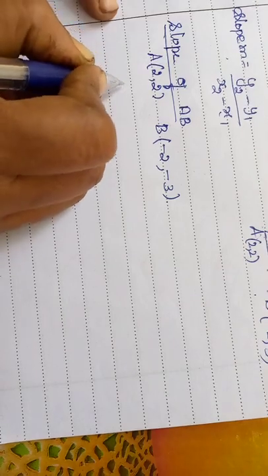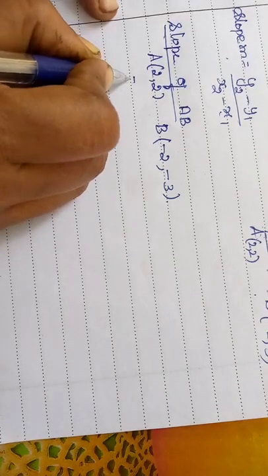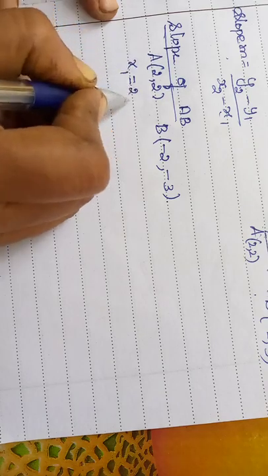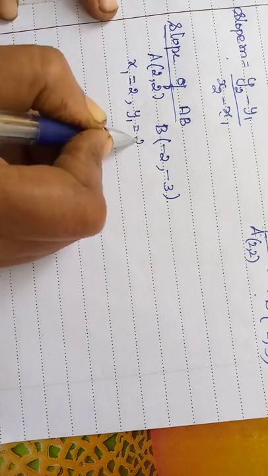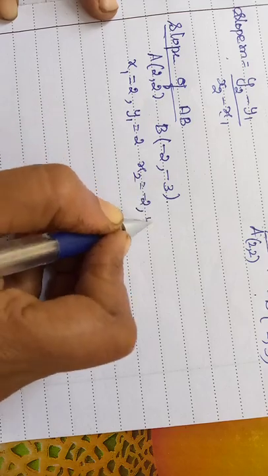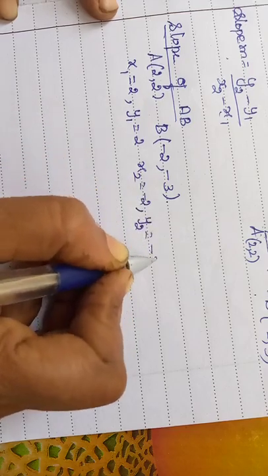So slope of AB equal to, here x1 equal to 2, y1 equal to 2, x2 equal to minus 2, y2 is equal to minus 3.